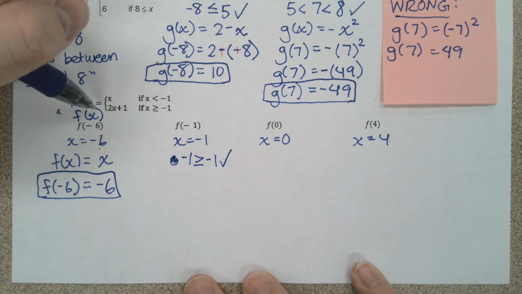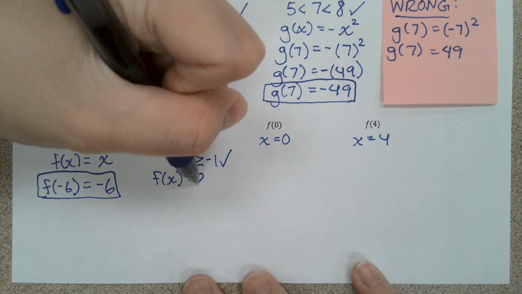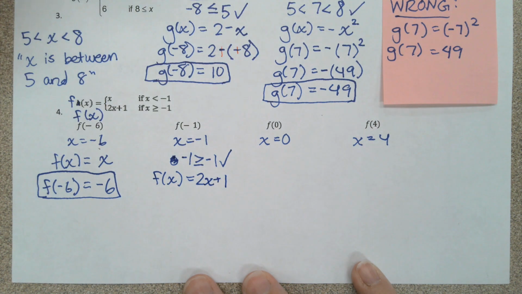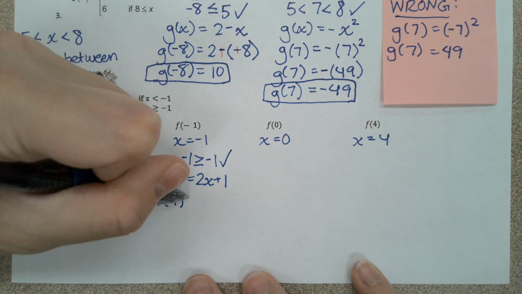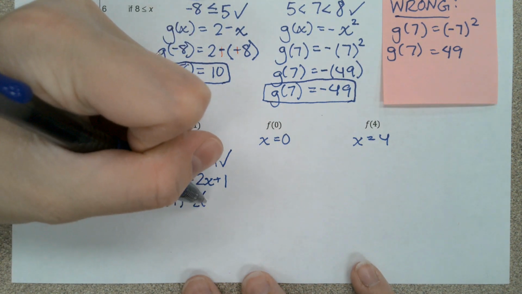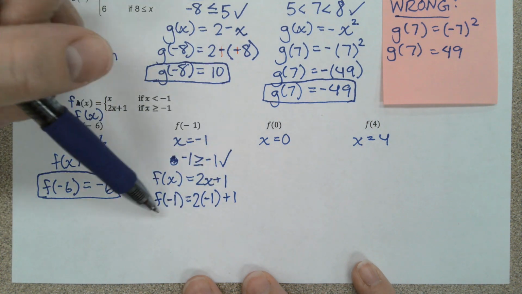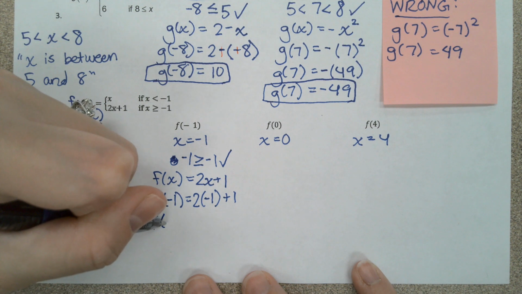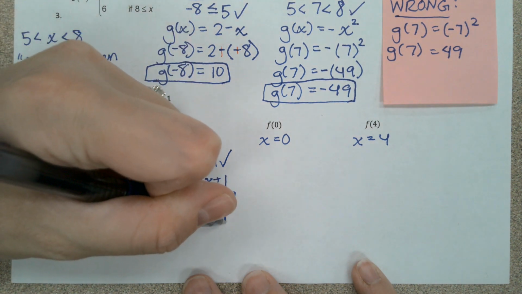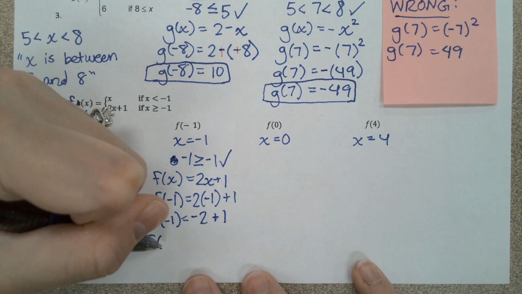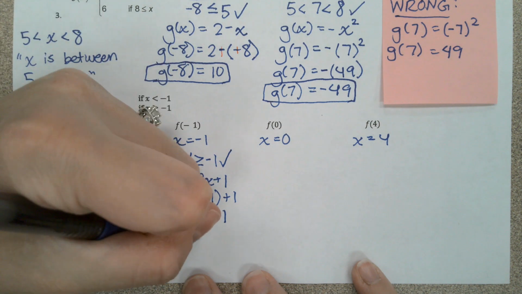So we're going to use the bottom function, f of x equals 2x plus 1. F of, plug in your x value, negative 1, equals 2 times negative 1 plus 1. So wherever there's an x, I'm going to put in negative 1. F of negative 1 equals 2 times negative 1 is negative 2. Bring down the plus 1. And lastly, f of negative 1 equals negative 2 plus 1 is negative 1.